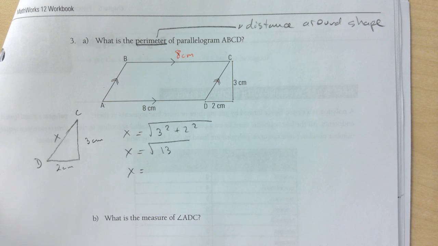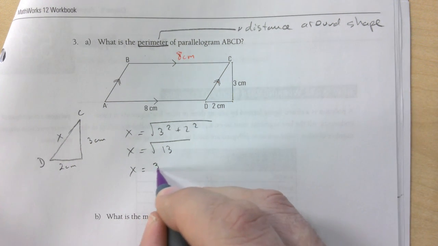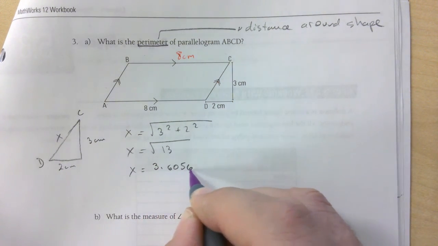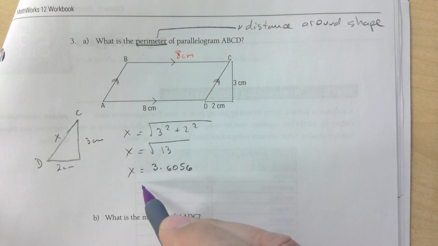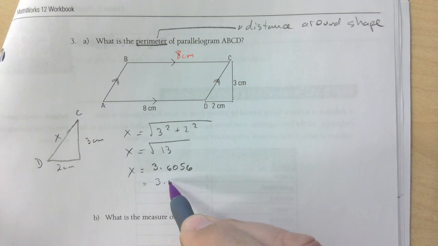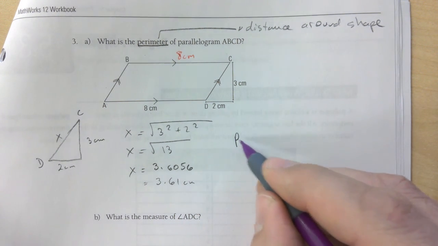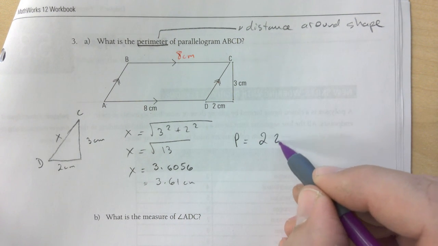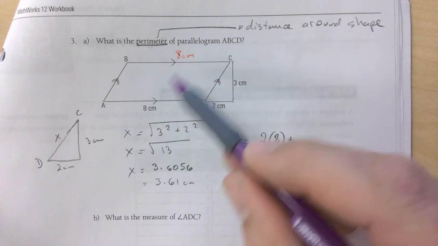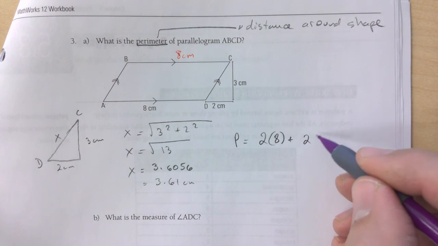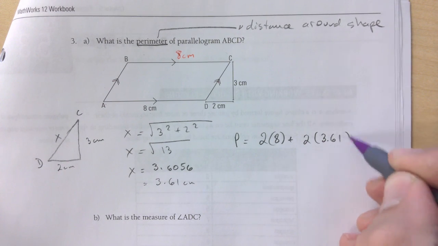We just did one that is 2, 3. That would be 3.6056. Let's just round to 3.61. That's okay. So perimeter would be 2 times 8 plus 2 times 3.61.